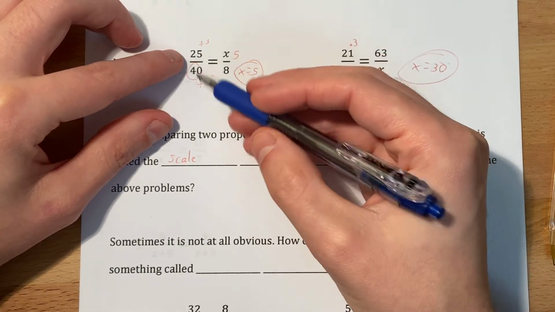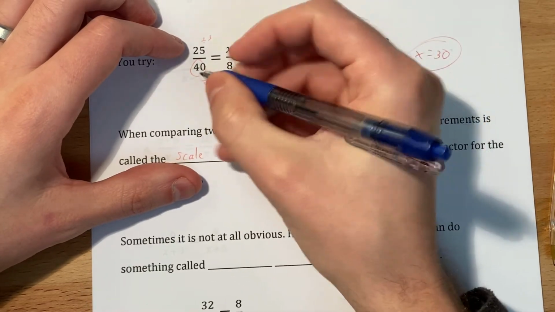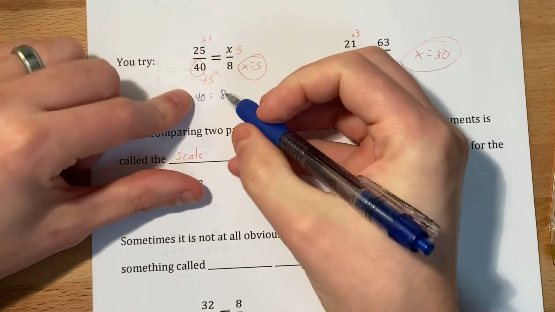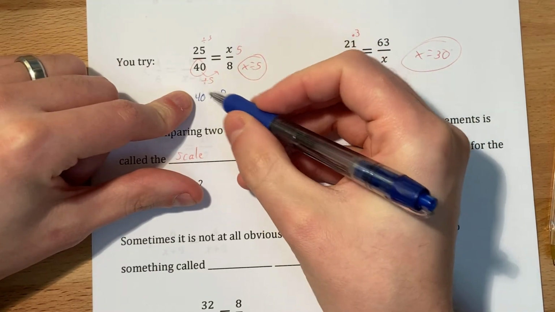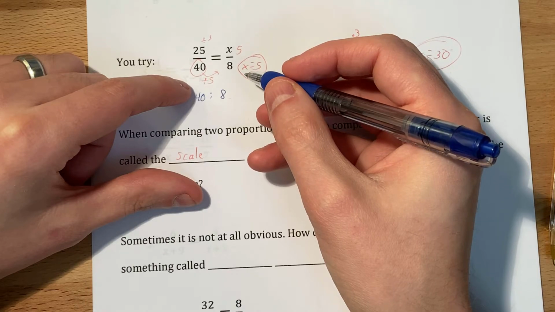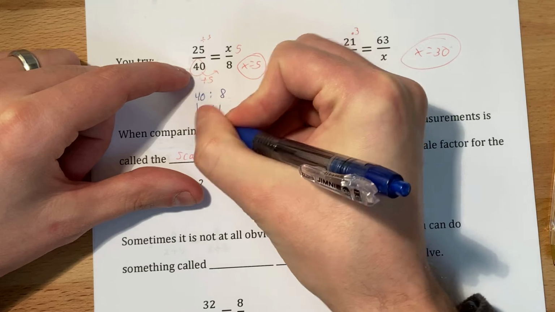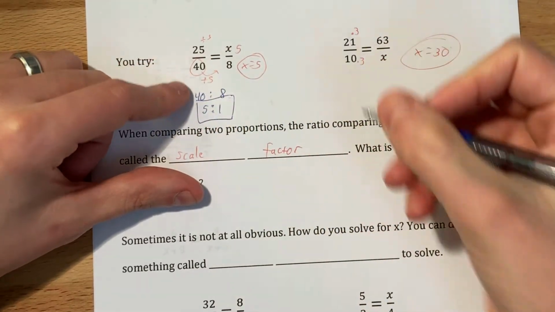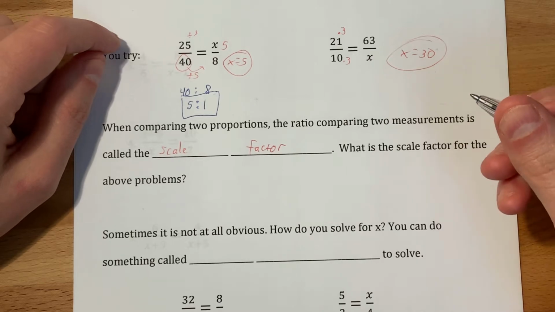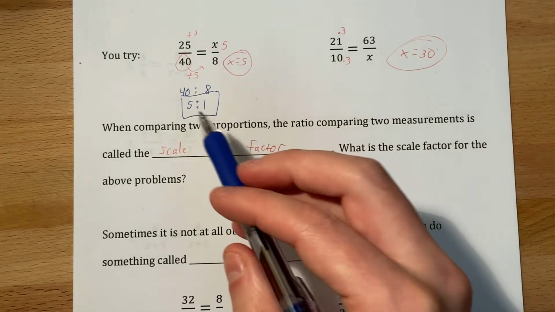So in this case, if you want to talk about the original, the scale factor was like a 40 to 8. But when you simplified it, when you divide them by 8, I'm sorry, in this case 8, it would be 5 to 1. So the scale factor is 5 to 1 in that case. Or sometimes you just do 5 over 1, which is 5. But scale factors are usually written like this.